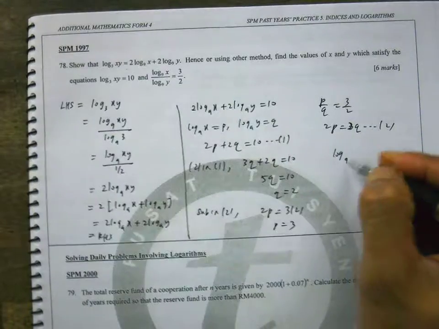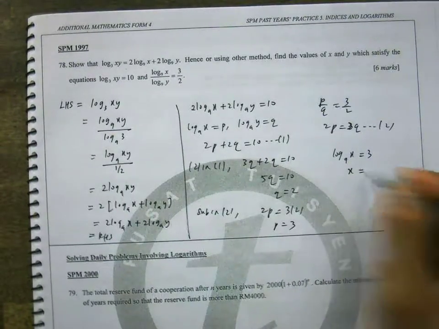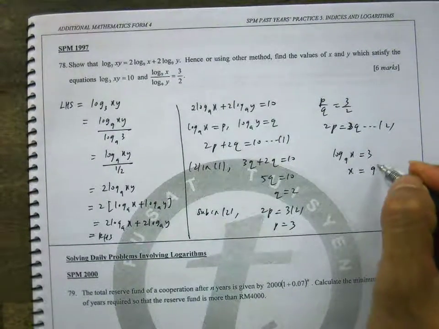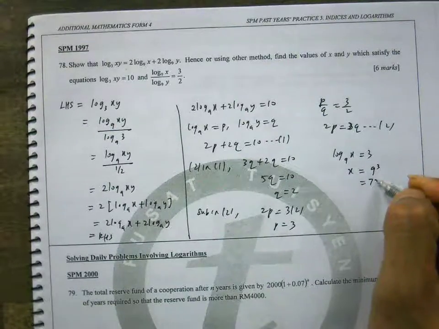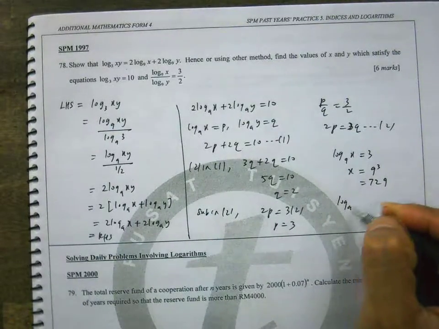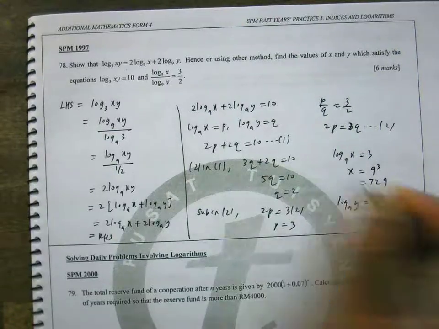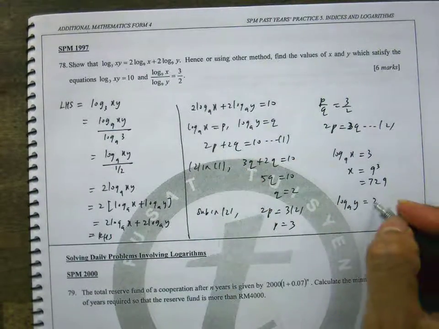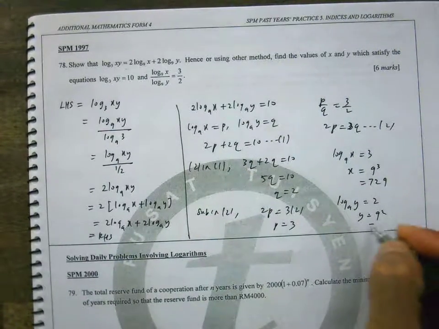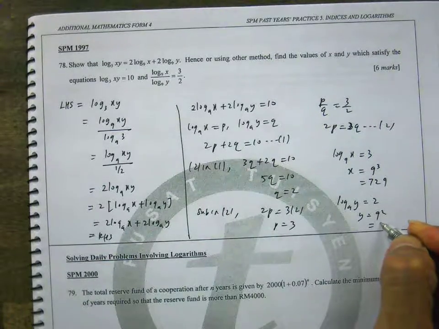Log 9x is p, which is 3. X is what? 9 power 3. What's 9 power 3? 729. Your y is 9. Log base 9 y is now your q. What's your q? 2. Y is 9 power 2. What's 9 power 2? 9 power 2 is 81. Yeah?